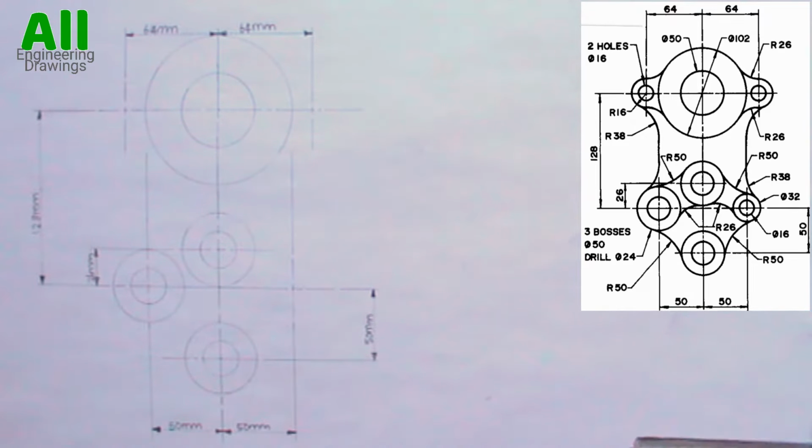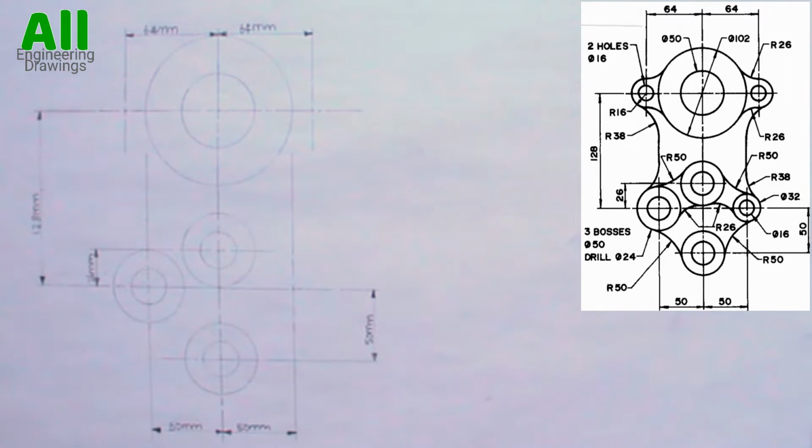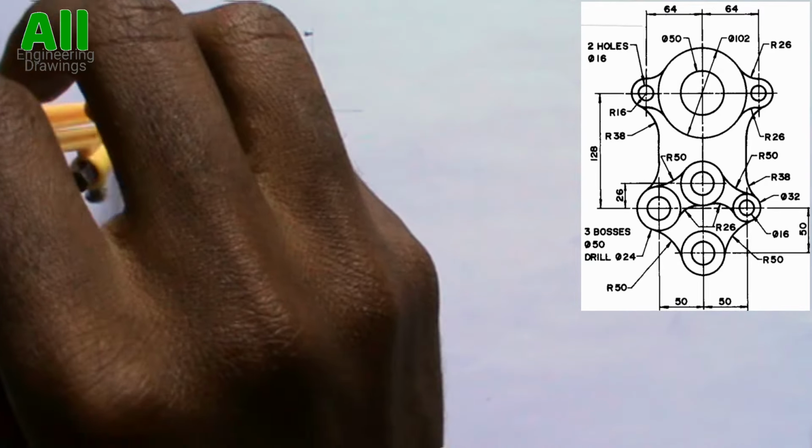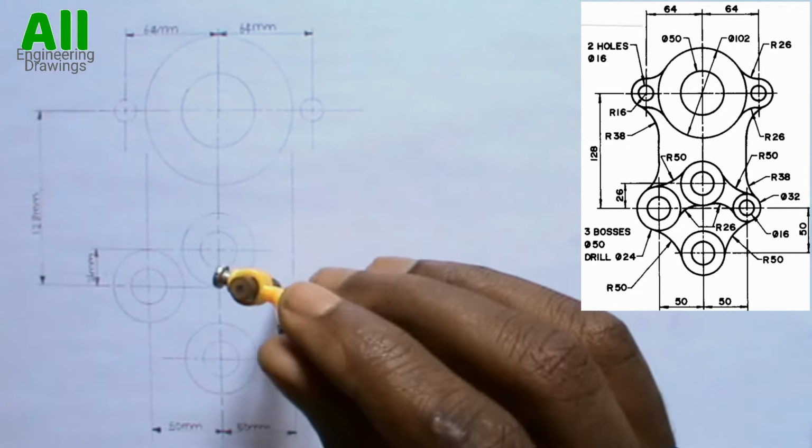After that, adjust your compass to a radius of 8 mm. Then draw circles on this point. Next, adjust your compass to a radius of 16 mm. Then draw circles on this point.